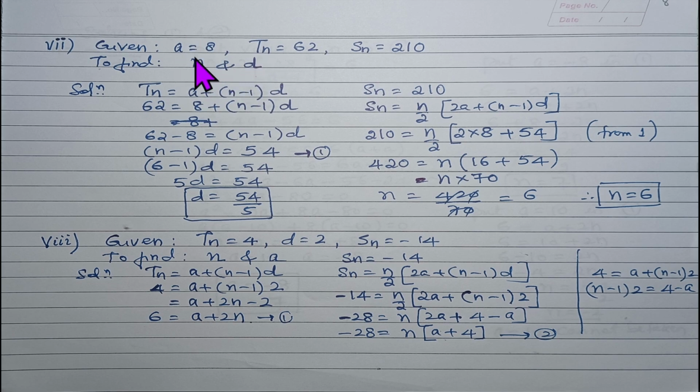The next thing we have to find is n. How to find n? Sn is already given to us. Sn is 210. Sn is equal to n upon 2 in the bracket 2a plus n minus 1 into d, and we get 210 is equal to n upon 2 in the bracket 2 into 8 plus 54. You will be surprised to know why 54 has come here. If you look at equation 1, n minus 1 into d is equal to 54. So I have replaced n minus 1 into d by 54. So 54 has come from equation 1.